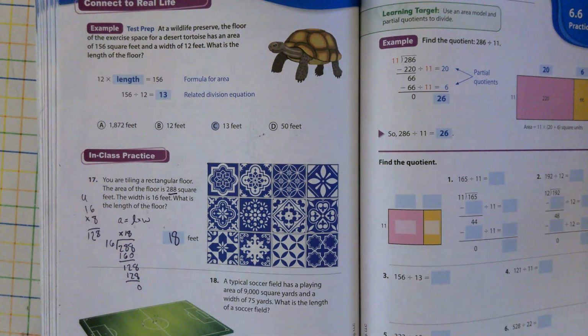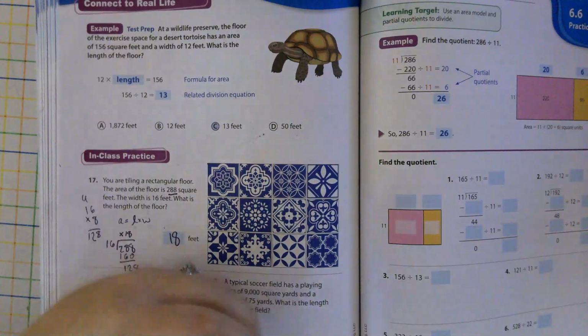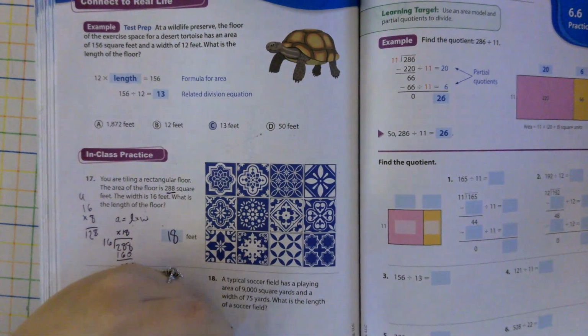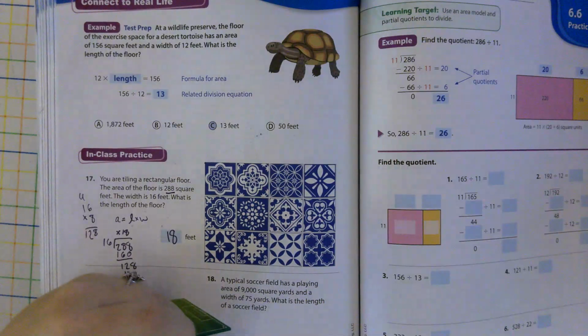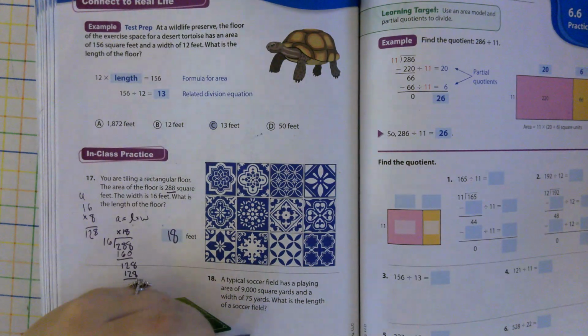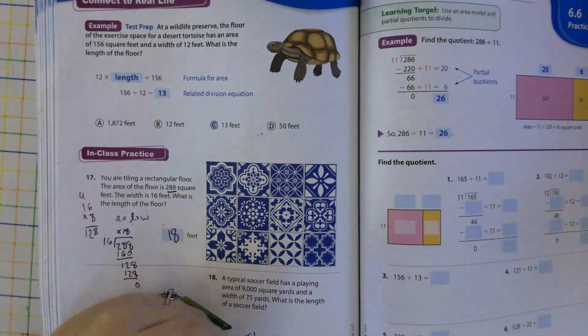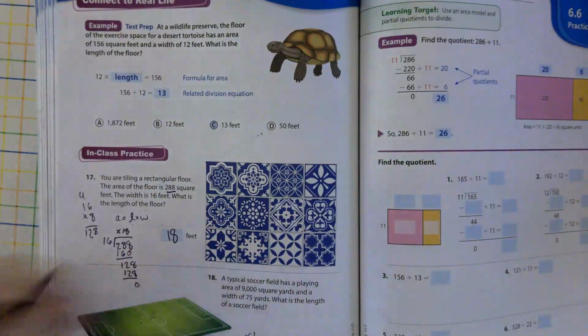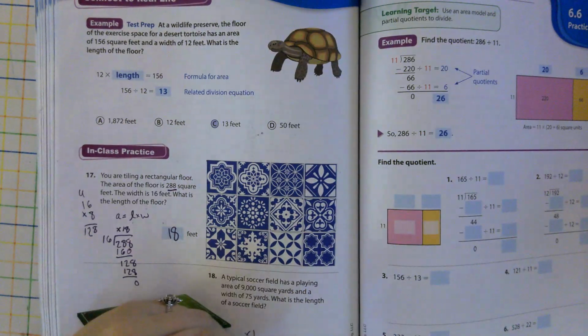All right, number 18. A typical soccer field has a playing area of 9,000 square yards and a width of 75 yards. 9,000 divided by 75. 75 cannot go into 9. 75 can go into 90 one time. I don't want to do long way this time. So let's go ahead and do 15 here.